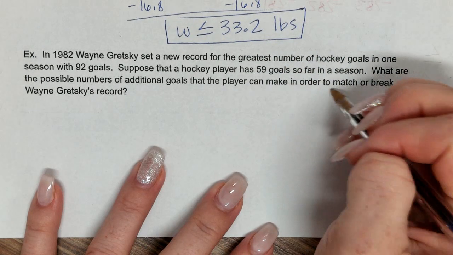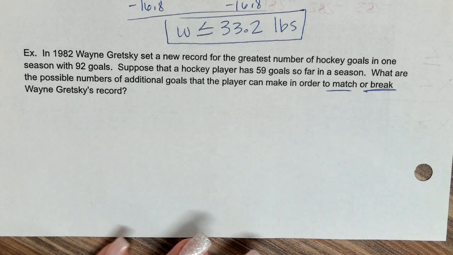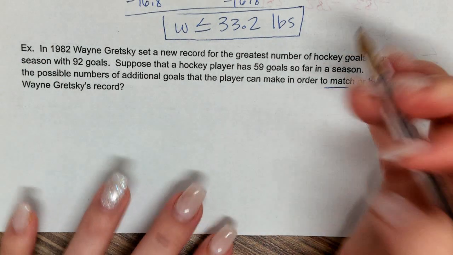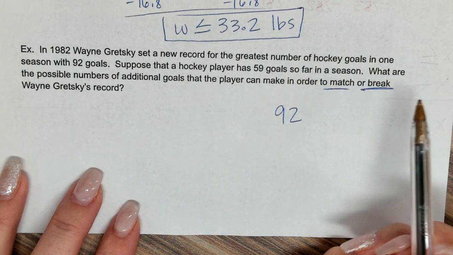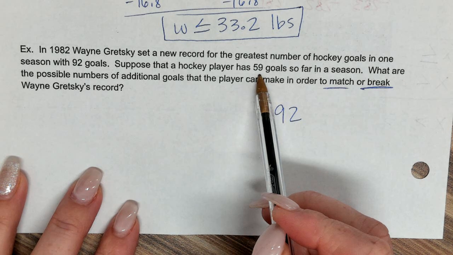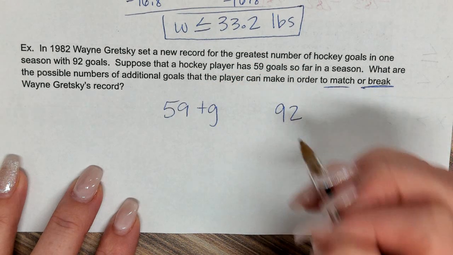He wants to match. What does match mean? Equal or break the record. So the record is what? So it's going to go on the right. And what does this person have? 59. And we want to know how many goals they can add to match or break that.